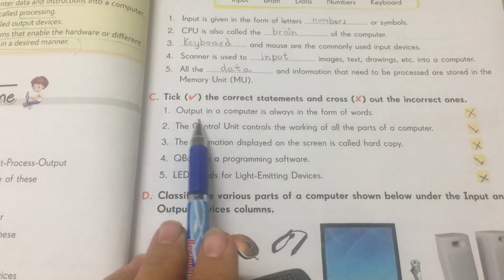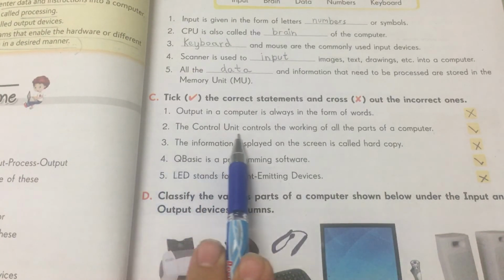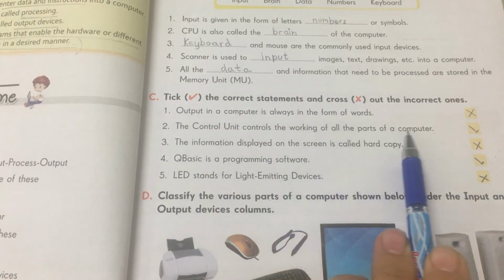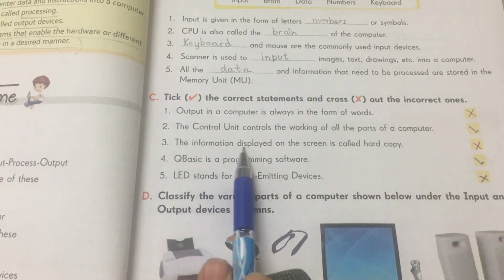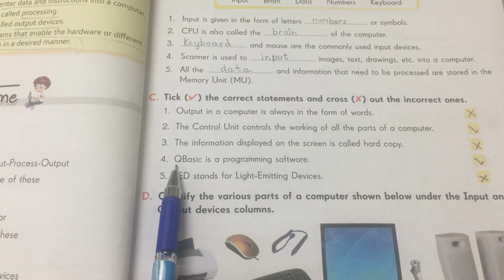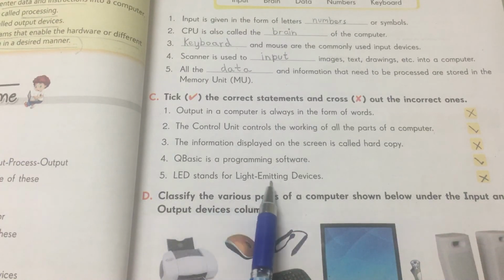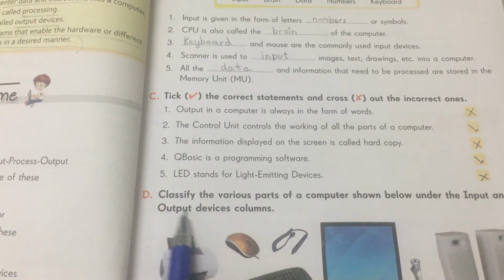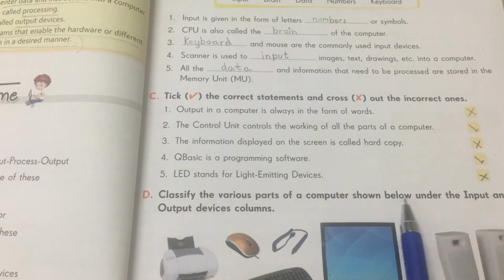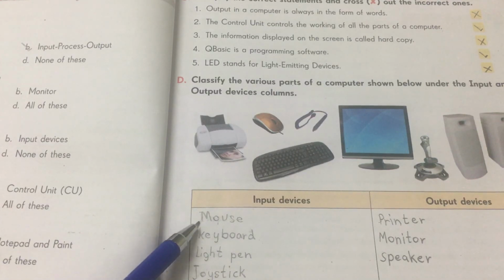Now, true and false. Number 1. Output in a computer is always in the form of words. False. The control unit controls the working of all the parts of a computer. True. The information displayed on the screen is called hard copy. False. QBasic is a programming software. True. LED stands for light emitting diode. False. Classify the various parts of a computer shown below under input and output devices. Input devices are mouse, keyboard, light pen, and joystick, and output devices are printer, monitor, and speaker.